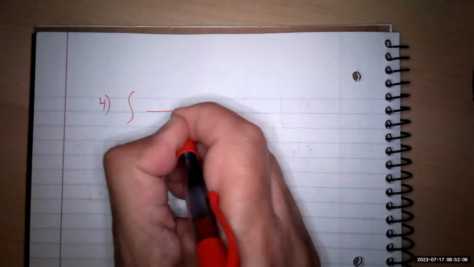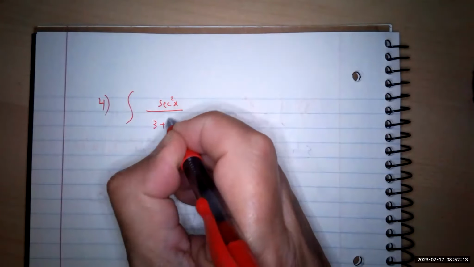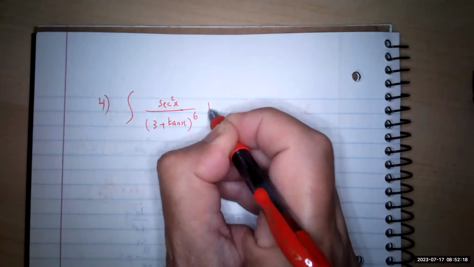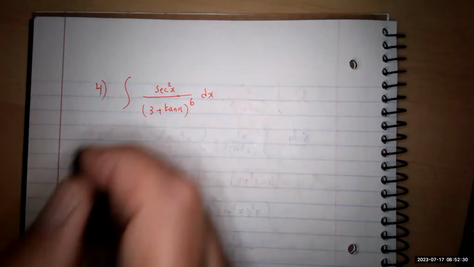Okay. Now, kind of the VIP types are the types where you get a couple of trigonometric functions. So let's try one. That would be our fourth one. The fourth one is this: just secant square on the top, and then the bottom is 3 plus tangent x, everything to the 6, dx. Again, it's a rational function. Remember, we have to rewrite it. You have to move it up, and there is a parenthesis. Of course, you have to use the u substitution. So rewrite it first.